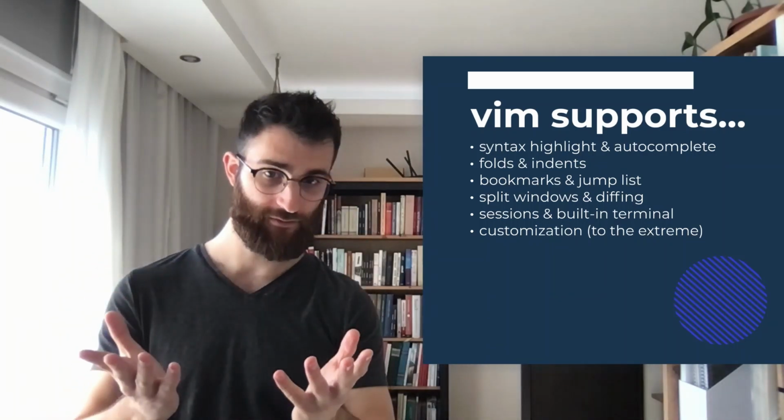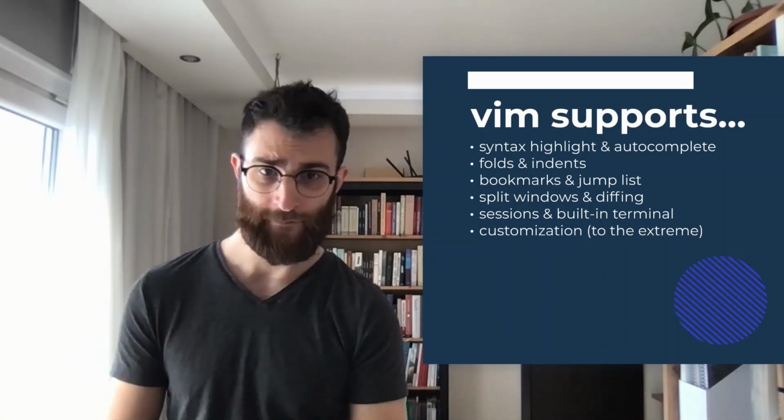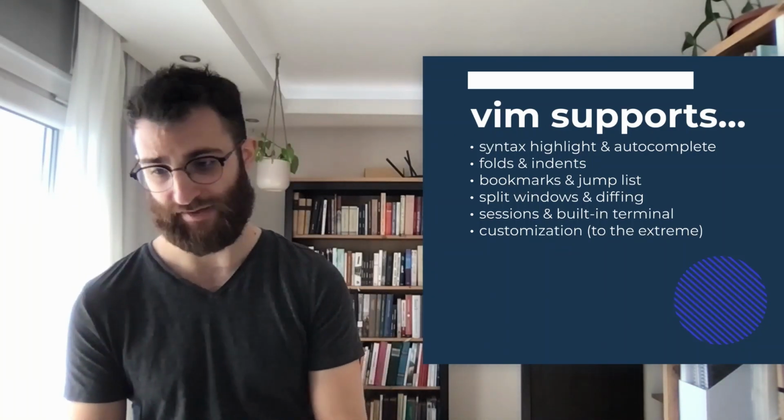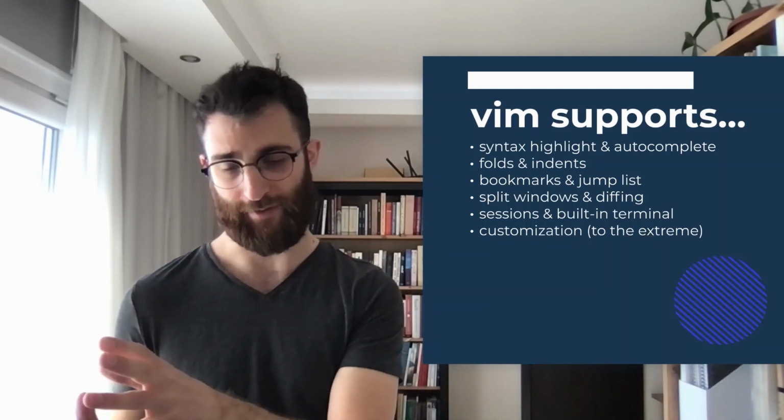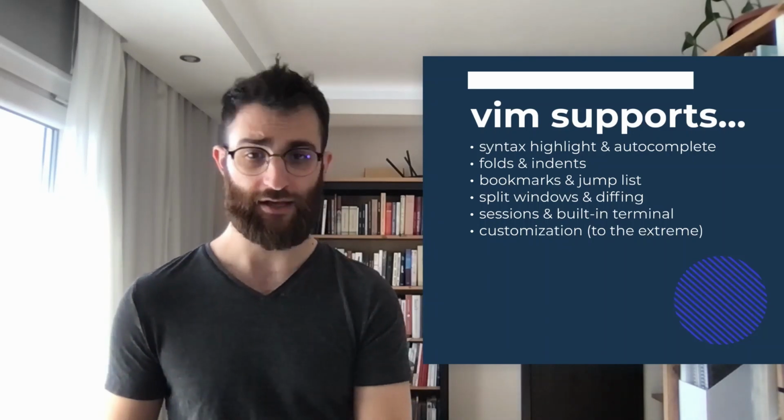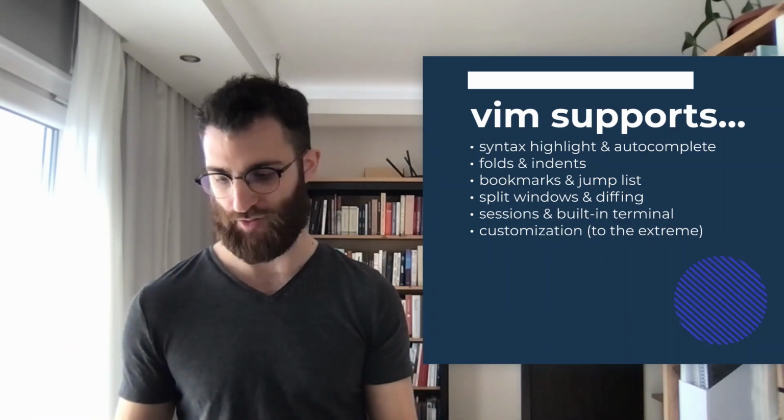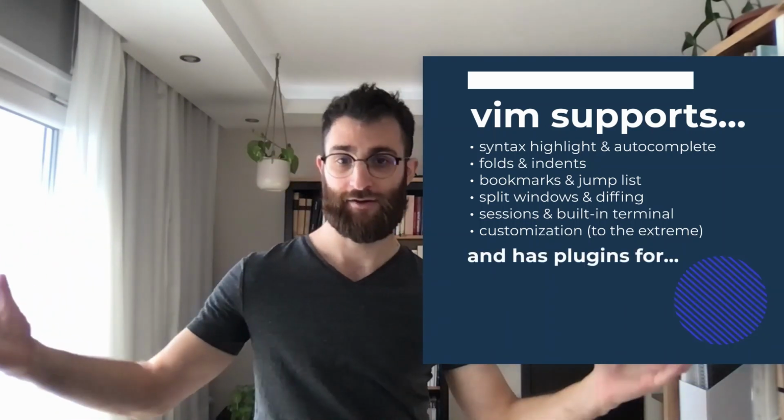You can have diffing, like a Vim git diff. You can have sessions, which means it can save what were your open documents when you closed the software, and it can reopen them for you if you want it to. It has a built-in terminal if you like that kind of thing, and it's extremely configurable. You can really customize it to your liking, especially because it has support for plugins, and with plugins opportunities really open up. There's a great plugin architecture around Vim. There are lots and lots of great high quality plugins out there.